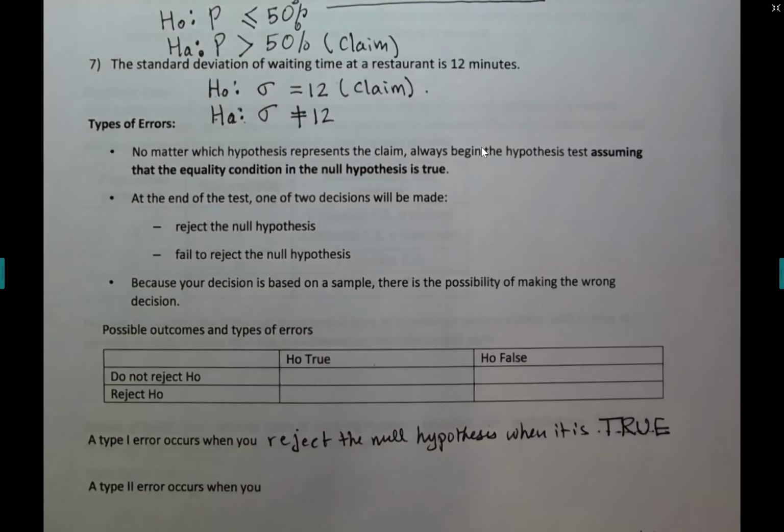Do you guys agree with me that when you reject something that is true, you've made a mistake? So if our teacher is telling you x plus x is 2x and you reject this fact, you have made a mistake. That's what we call a type 1 error, because x plus x is 2x and you are rejecting it. Let me tell you what a type 2 error is.